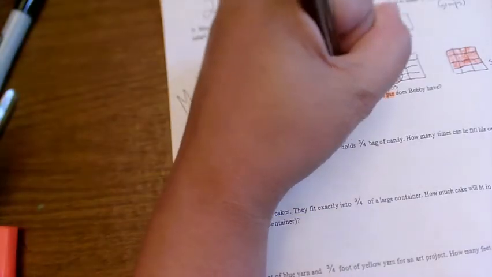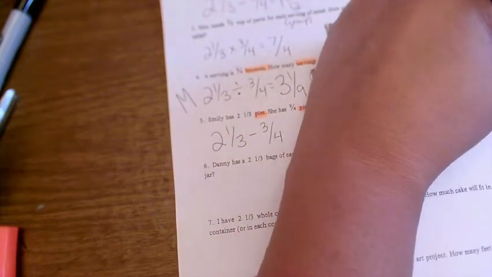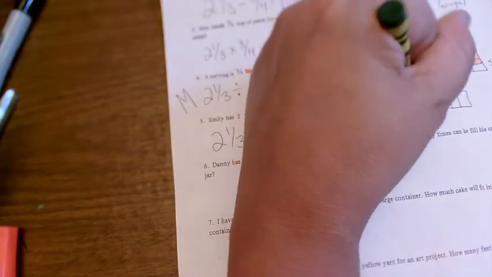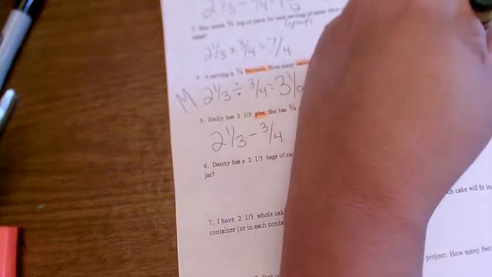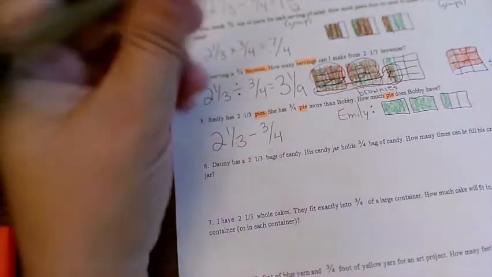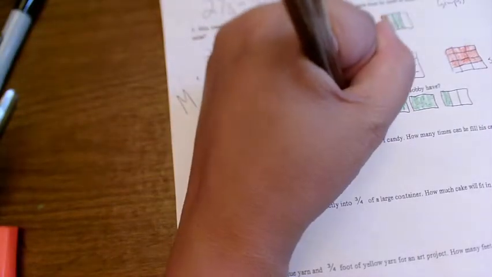Okay, so starting with, what does Emily have? So Emily, we know, has 2 1/3 pie. Okay, so if she has 3/4 of a pie more than Bobby, what would Bobby's pies look like?